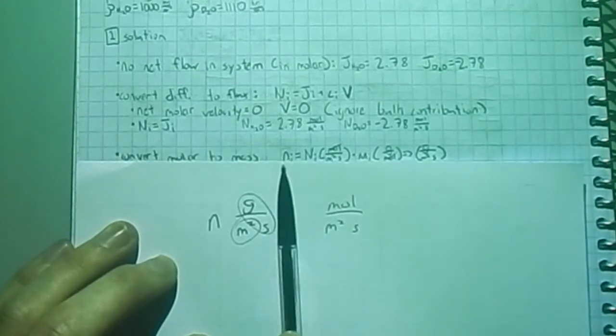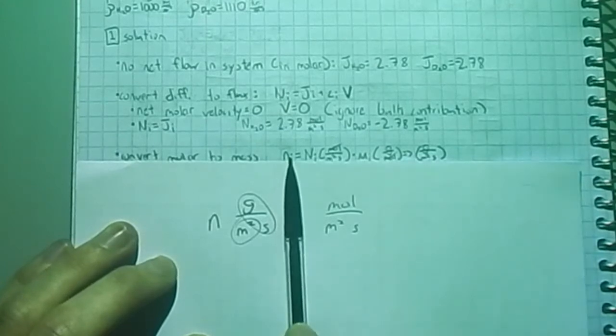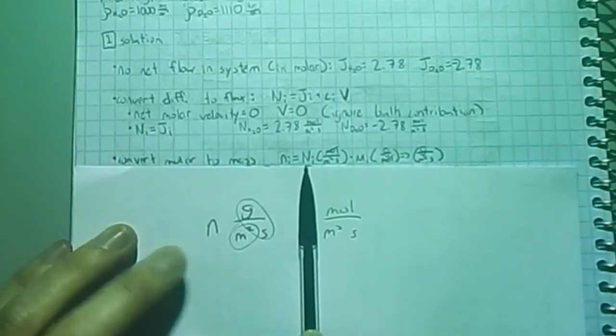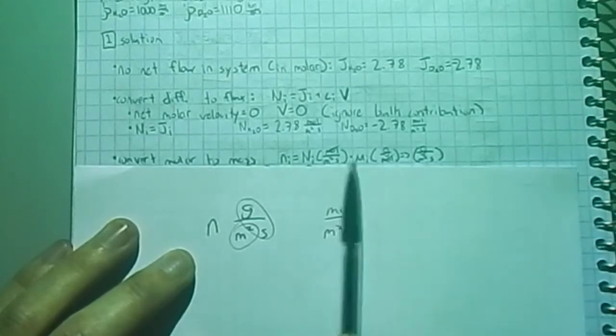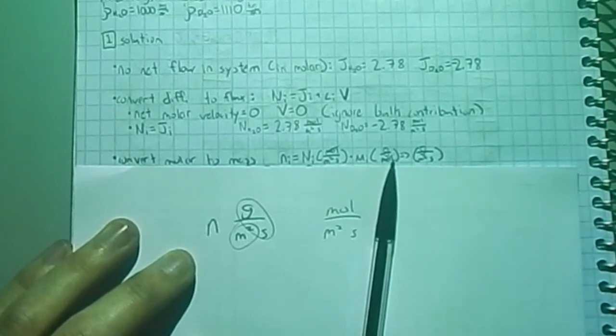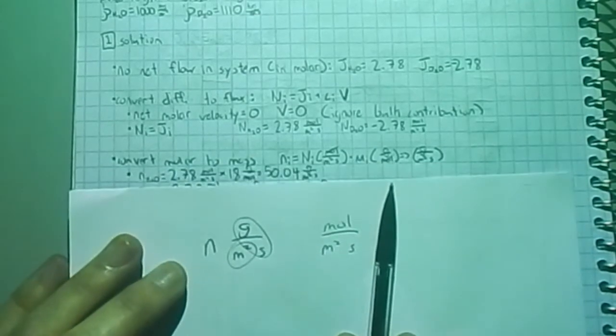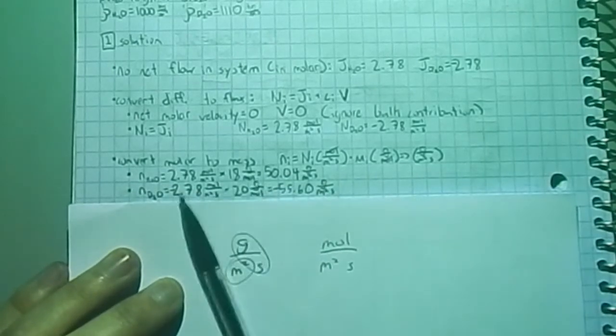So here's that relationship. The mass flux of component I equals the molar flux of component I times the molecular weight. And this is just very simply going from mass to moles. And how do we go from mass to moles? Well, we use the molecular weight. So that's pretty straightforward.